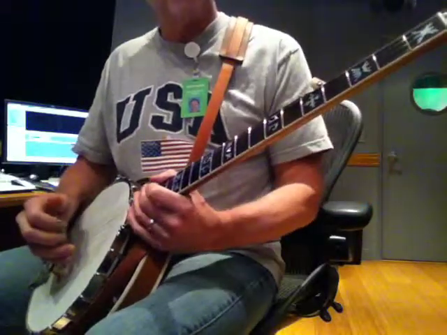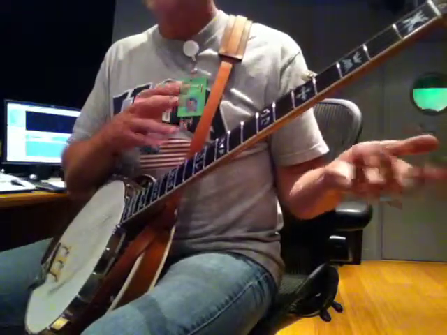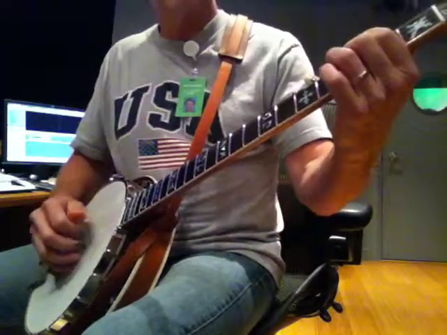And what this note set is, it's not F major pentatonic, it's not D major pentatonic. They're played over this D sound.